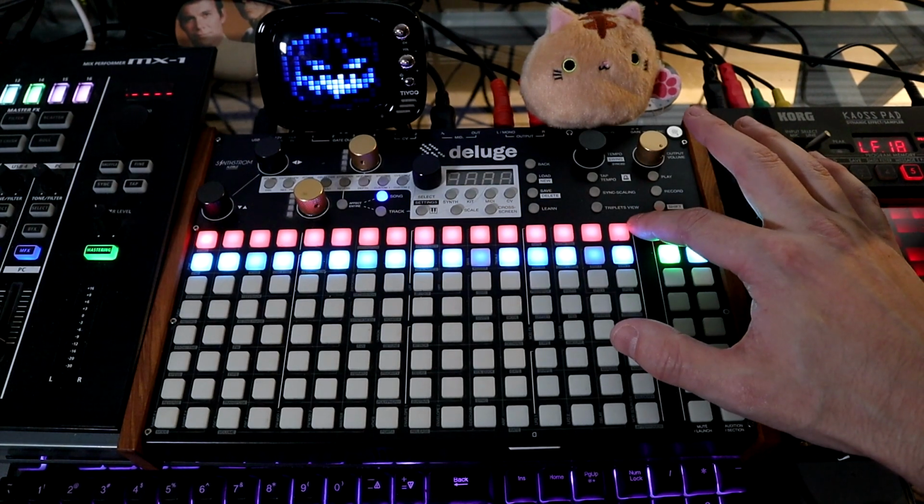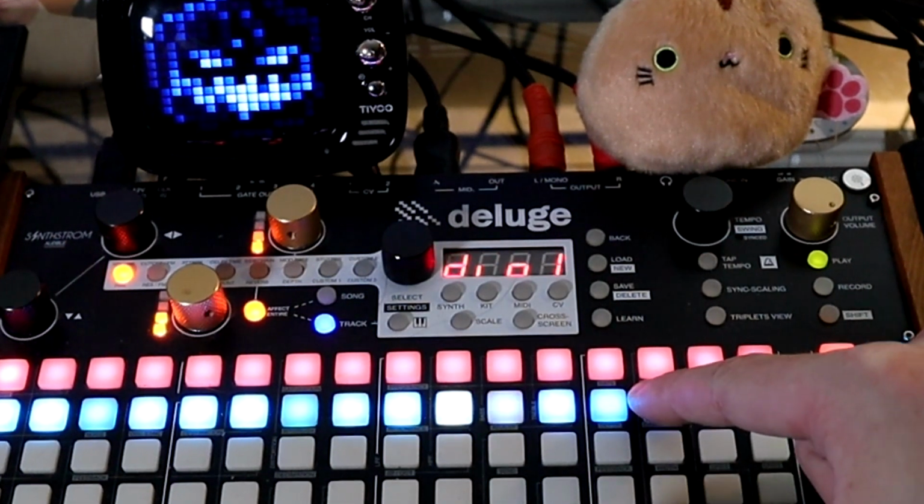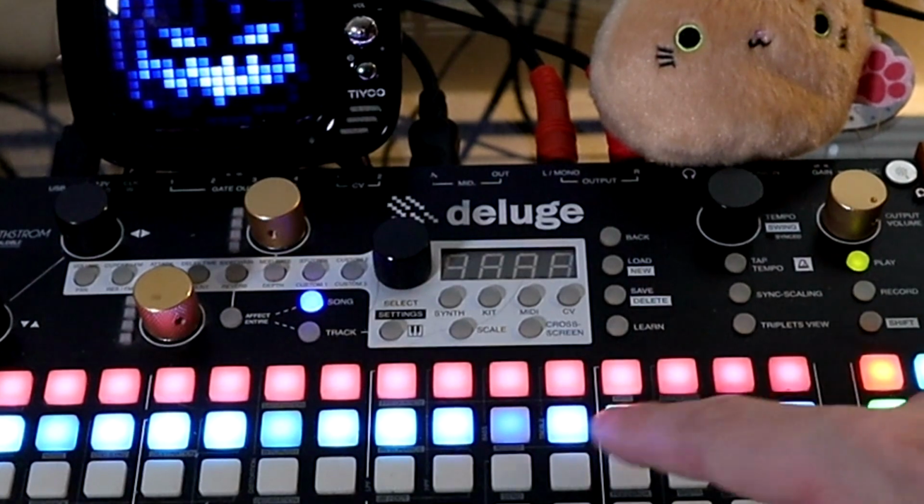Now we can see that it loaded in, and we're going to go into Song View and mute out the kit just so we can hear this. And hold down, and we can see that's the audio clip. So if you don't know what things are, just hold them down. You can see right what they are.